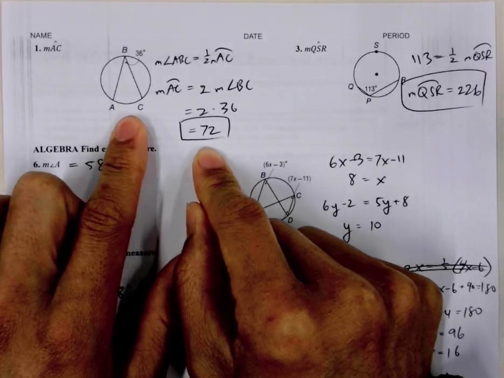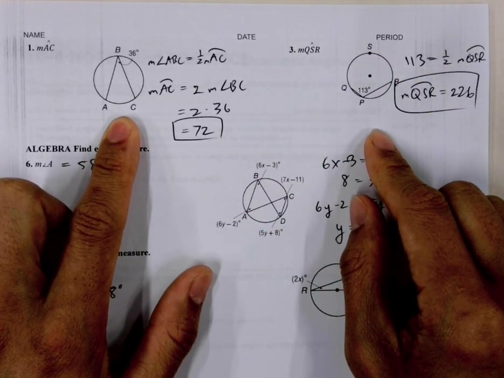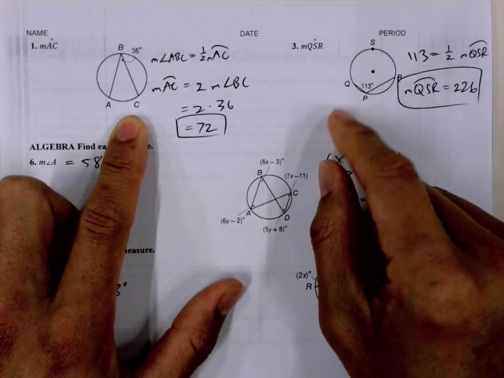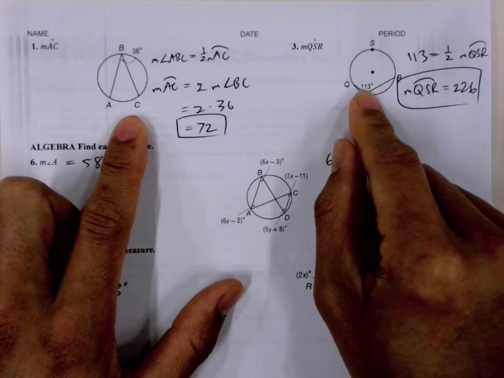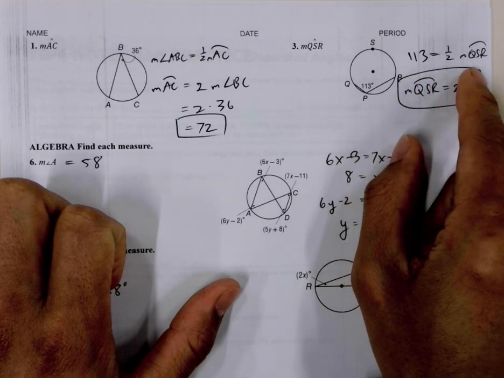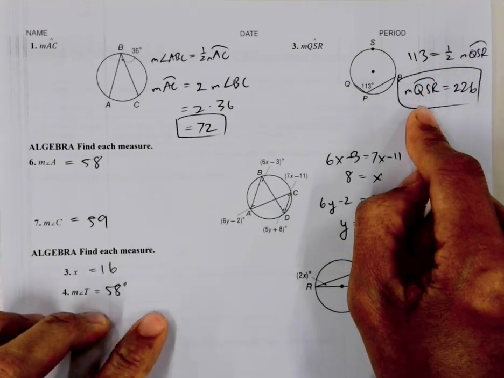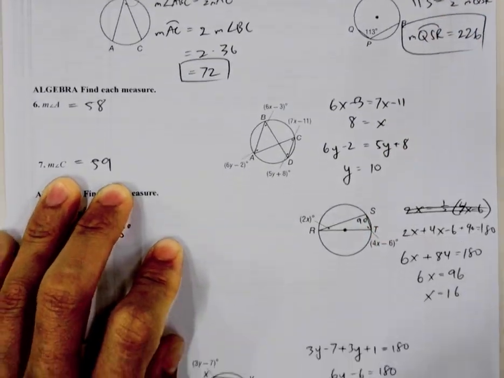And then we plug in the measure of the angle and get 72 as the measure of the arc. So over here, are we doing the same thing? Yes, we're doing the same thing. So we have the measure of the angle is equal to 1/2 the measure of the arc. We solve for the measure of the arc, and we get 266.